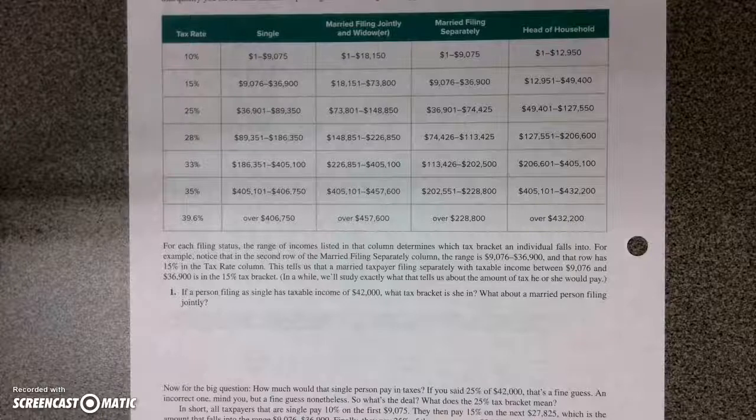Now it says, for each filing status, the range of incomes listed in that column determines which tax bracket an individual falls into. For example, notice that in the second row of the married filing separately column, the range is $9,076 to $36,900, and that row has 15% in the tax rate column.